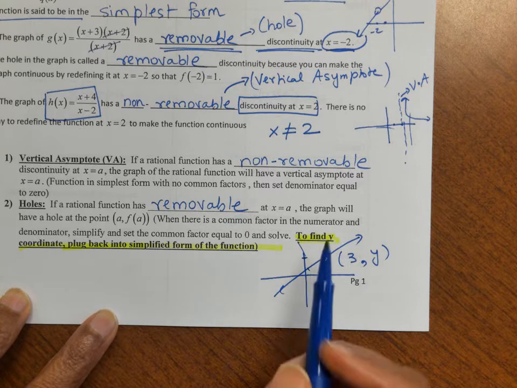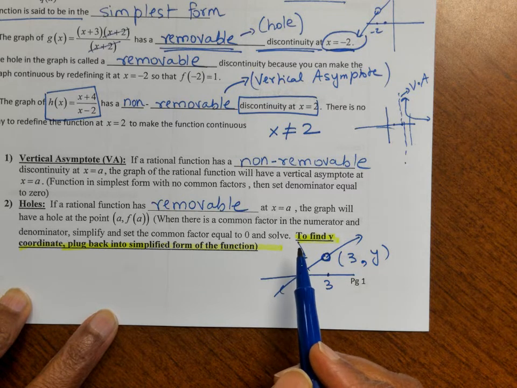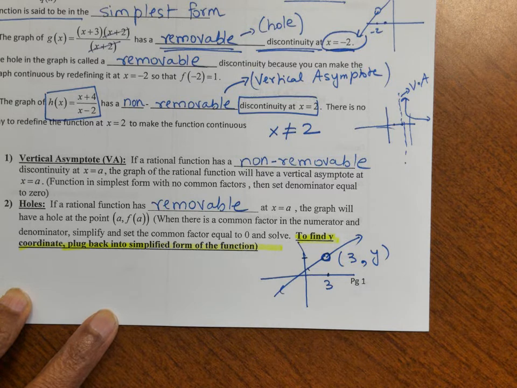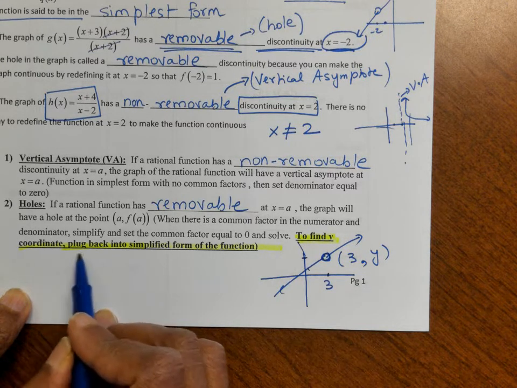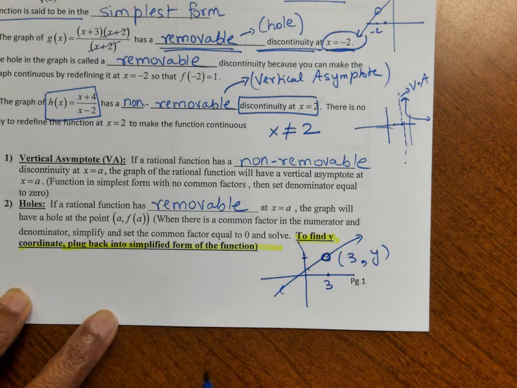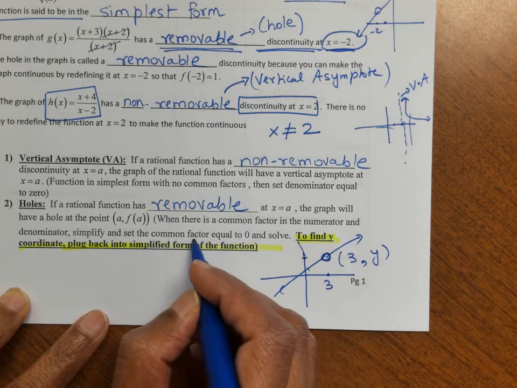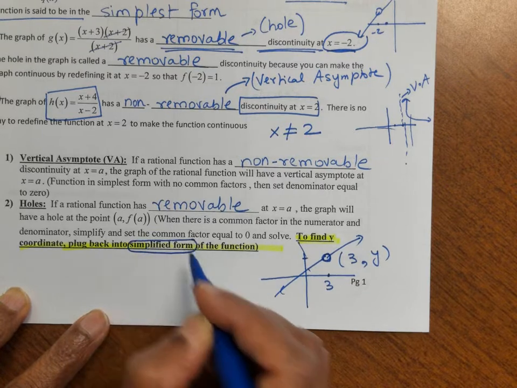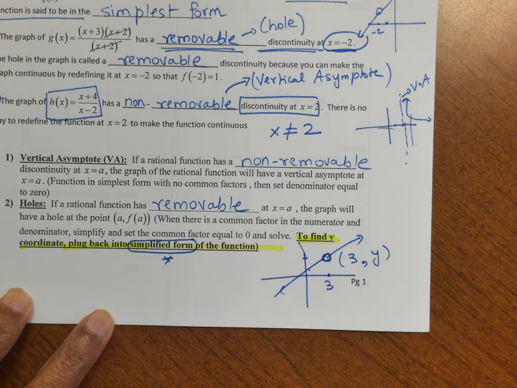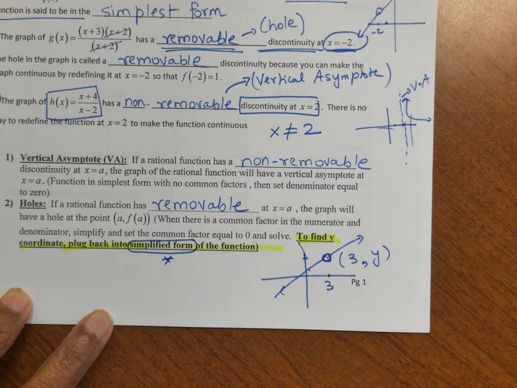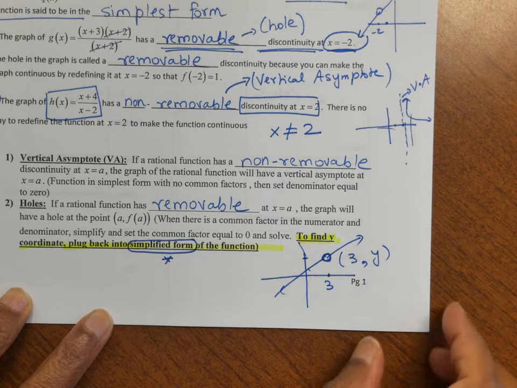How do you find the y part? Whenever you have an x, you can always find the y by substituting the x into the equation. Y equals something in x. So you put the x, you get the y. So to find the y coordinate, plug it into the simplified form of the equation. Okay, this is important. Plug it into the simplified form. If you plug it into the original equation, you will get 0 on the top, 0 at the bottom, because those factors are cancelling out. So it has to be the simplified form. And when we do the exercise, it will obviously get clearer.